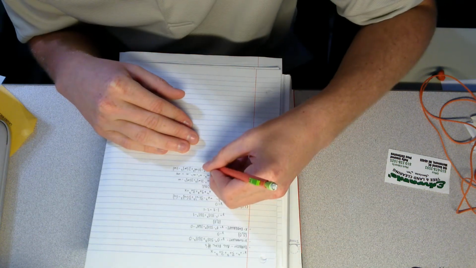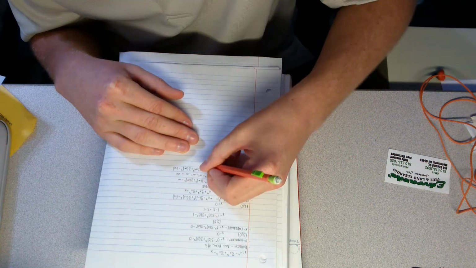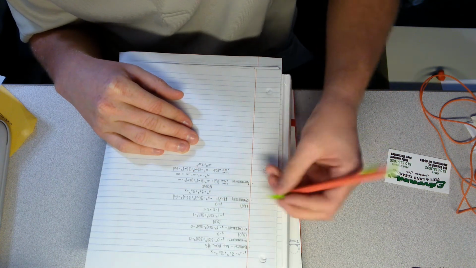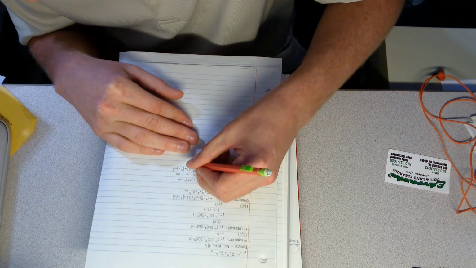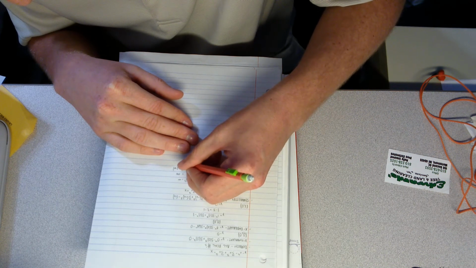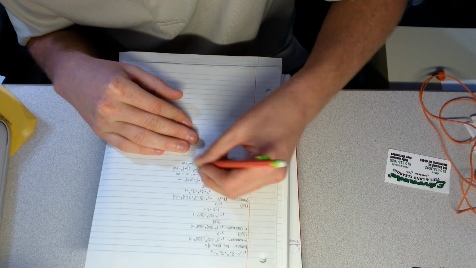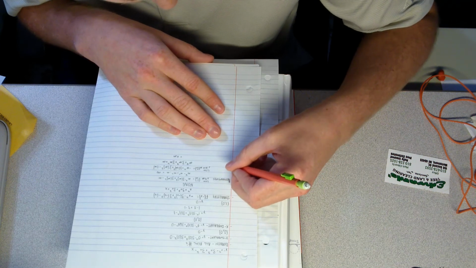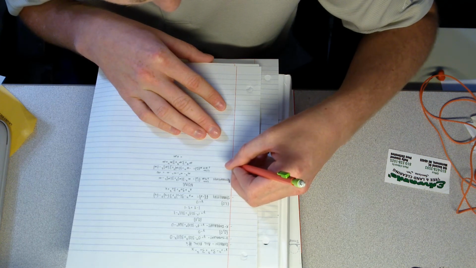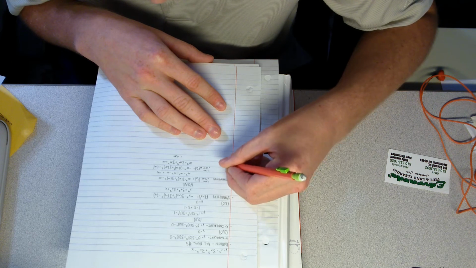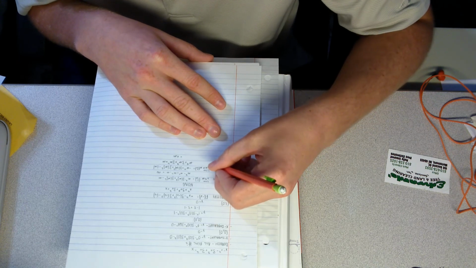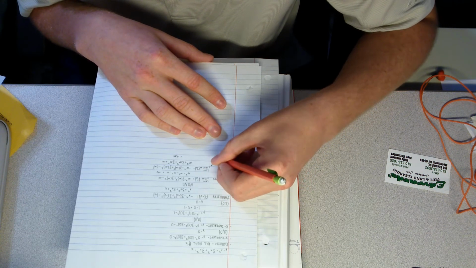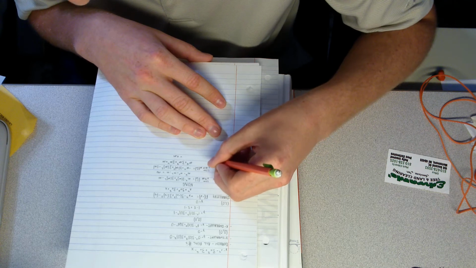So you're going to get infinity to the fourth plus 3 infinity cubed plus 3 infinity squared plus infinity, which is going to equal a positive infinity. So as x goes to positive infinity, the end behavior of the function is going to be increasing. As x goes to negative infinity, the end behavior of the function is also going to be increasing.